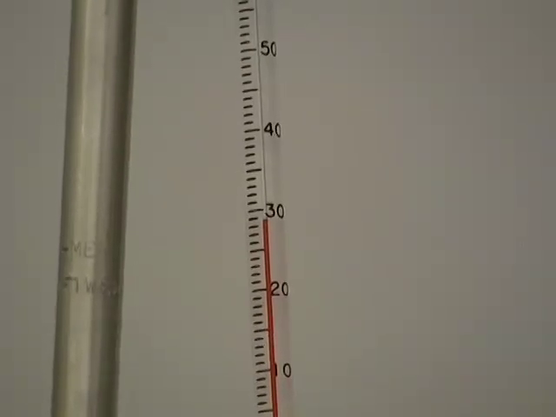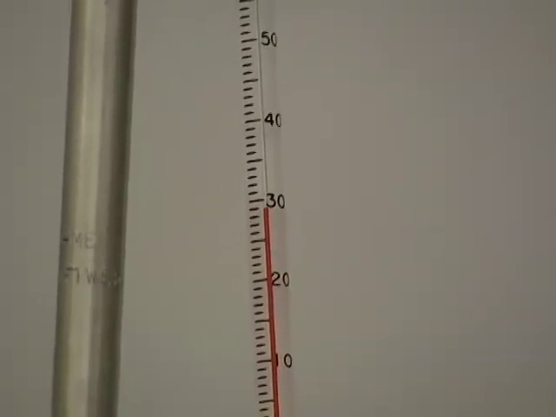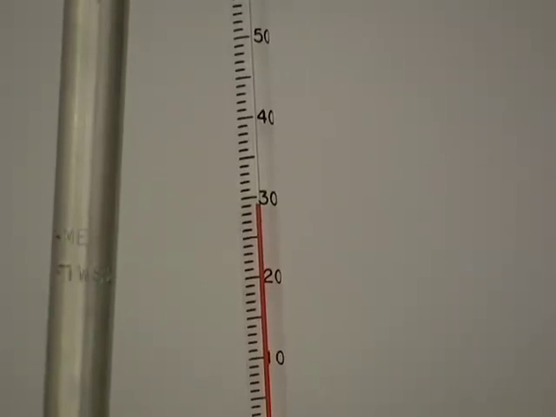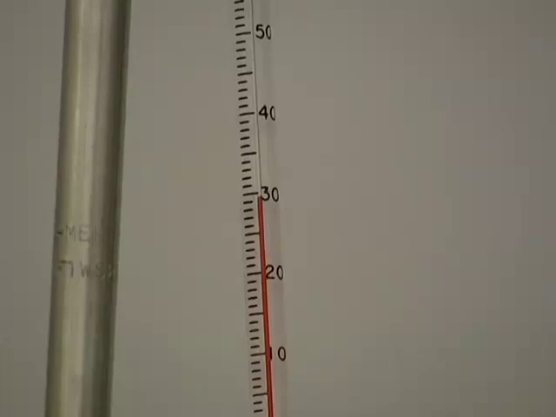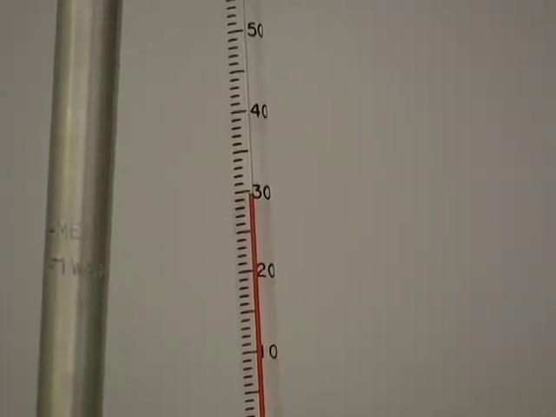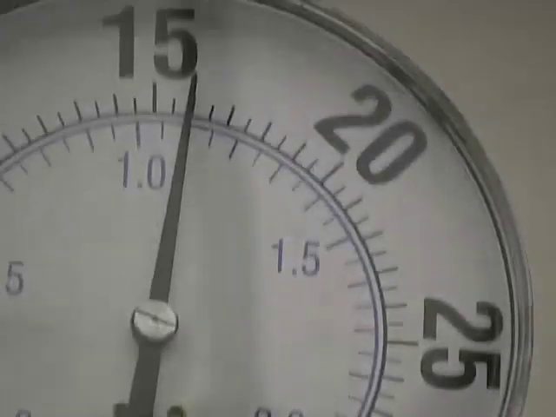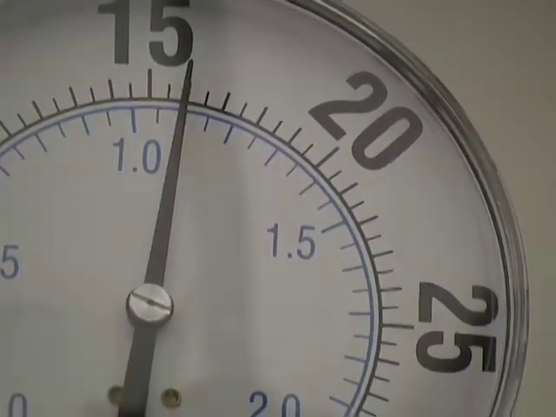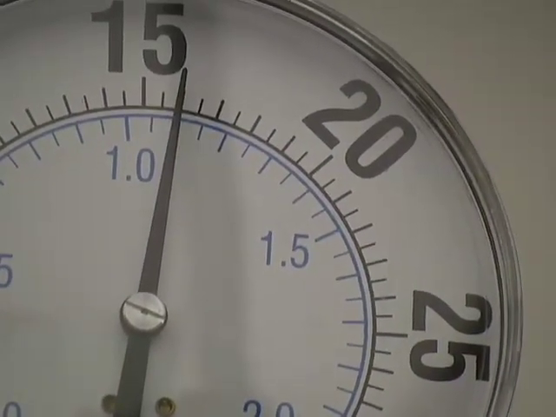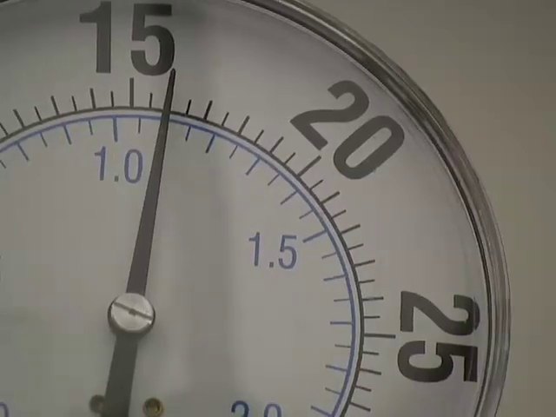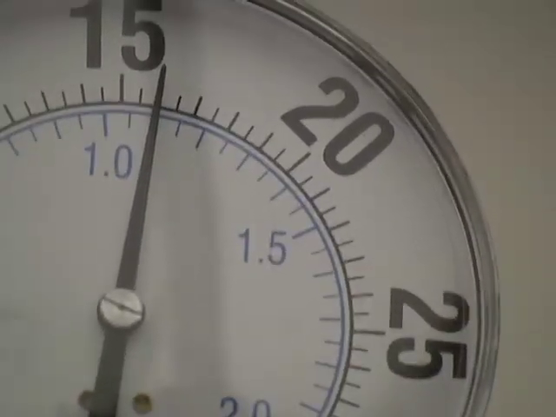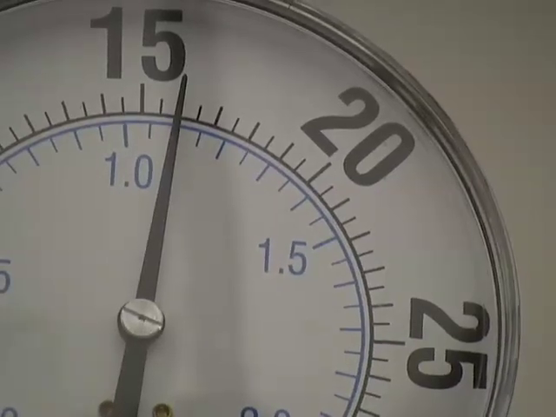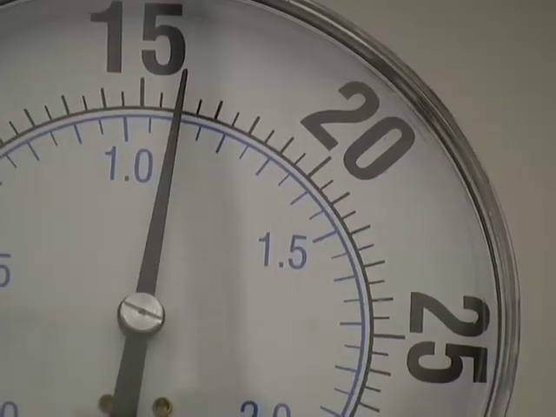Alright, we are getting ready to take the next temperature reading. Take that convenient value. Alright, take that temperature and the corresponding pressure. Take that reading quickly. It will change now. Wait for the next temperature.